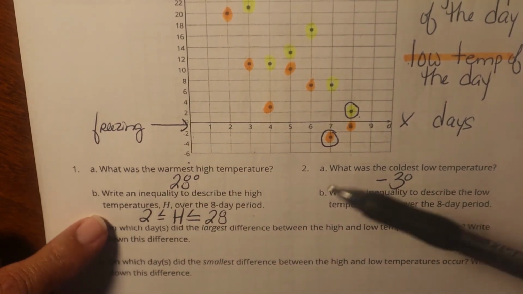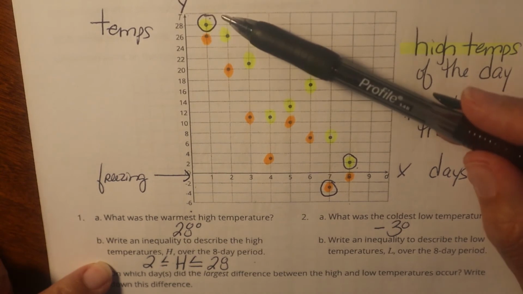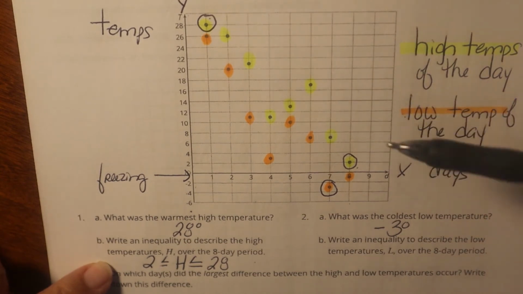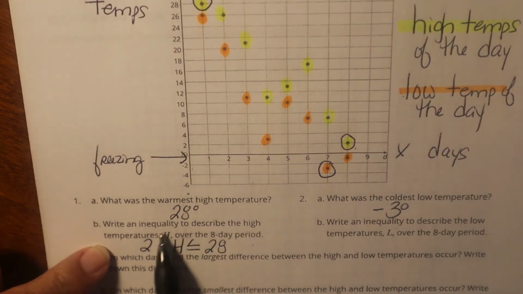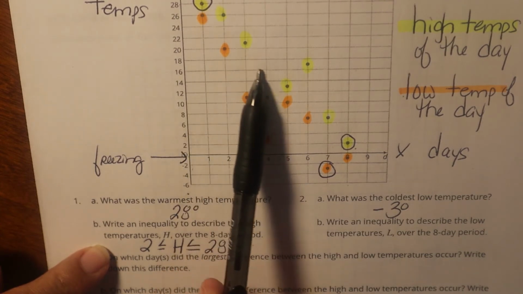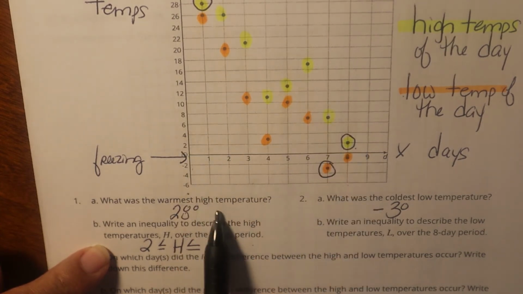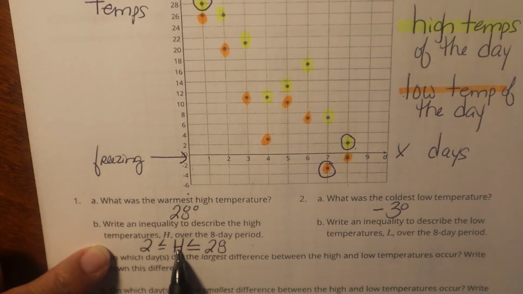Okay, so in order to do that, quick review, we took our highest high and our lowest high, and that means if we had to write an inequality for these points on this coordinate plane, this is how you would write it. The high is greater than or equal to 2, but it's less than or equal to 28. So it's going to fall somewhere in between these two numbers.